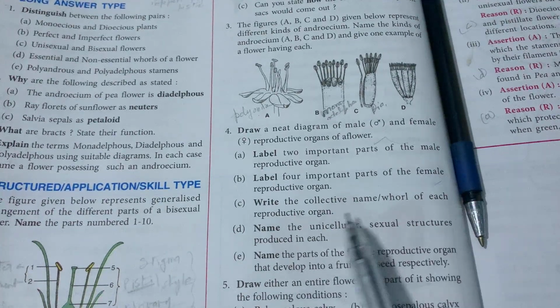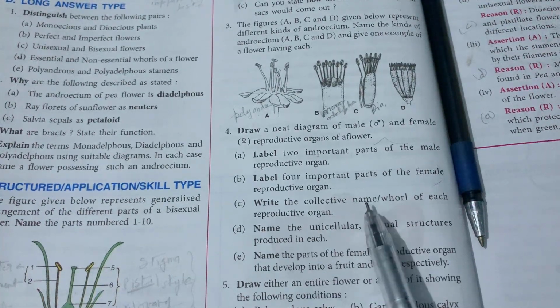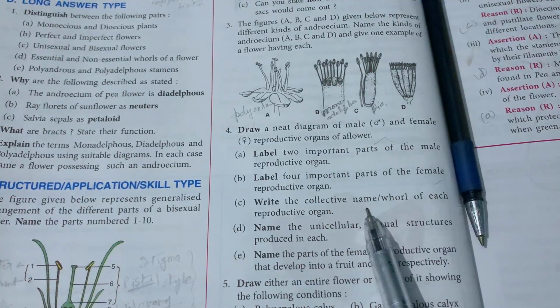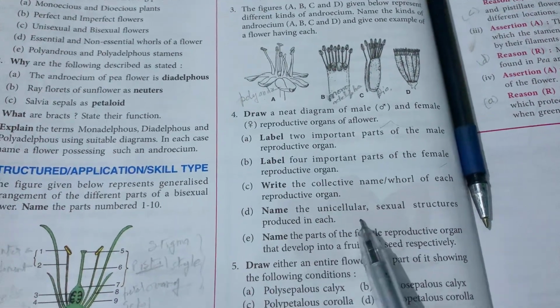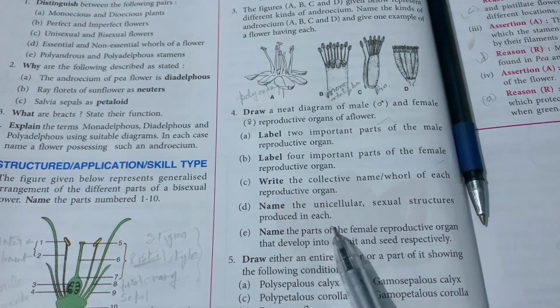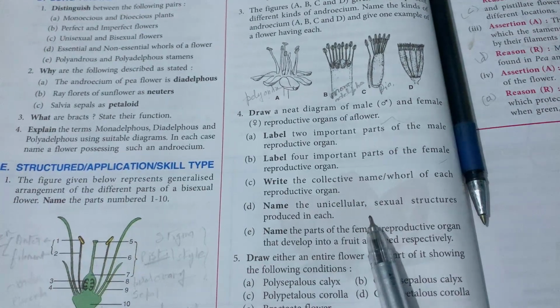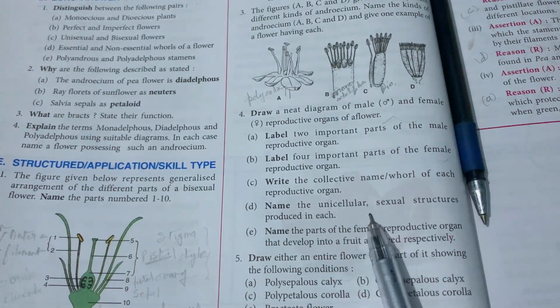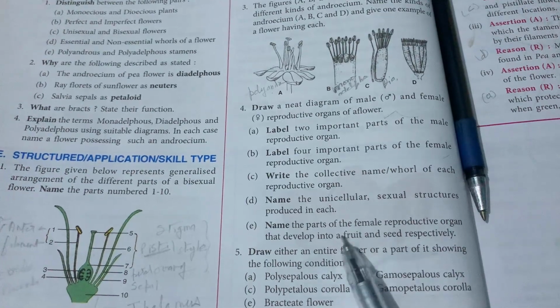Write the collective name of each reproductive organ. The stamen, with anther, is the androecium, and the carpel or pistil is the gynoecium. Name the unicellular sexual structures produced in each. Unicellular pollen grains in the androecium, and in the gynoecium it will be the ovule.